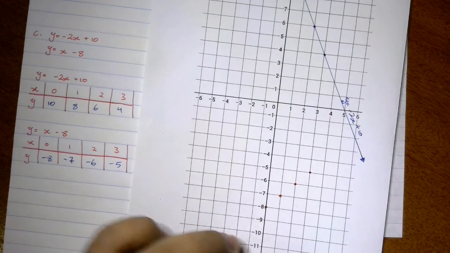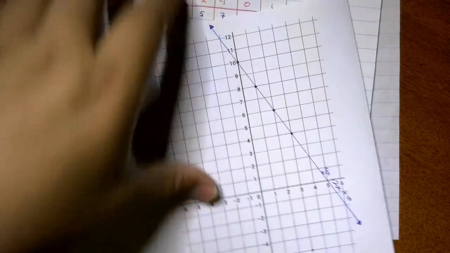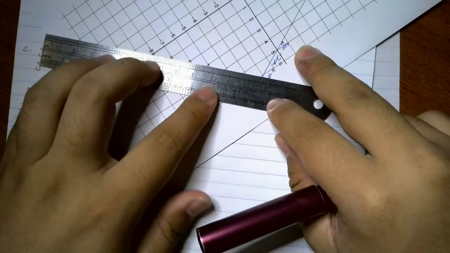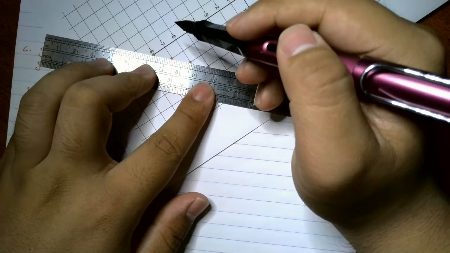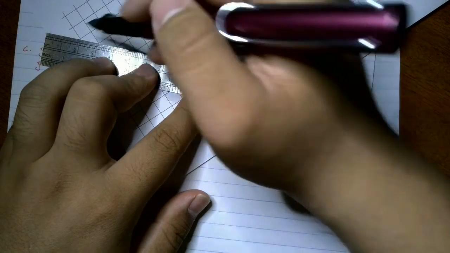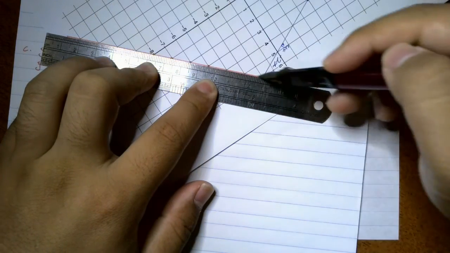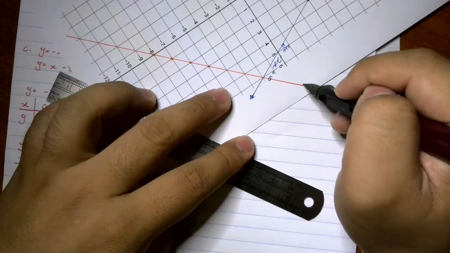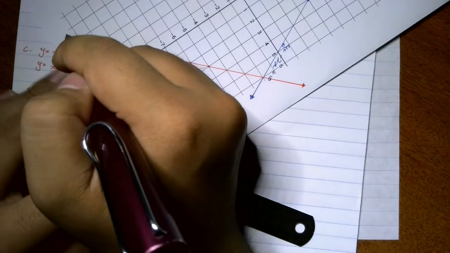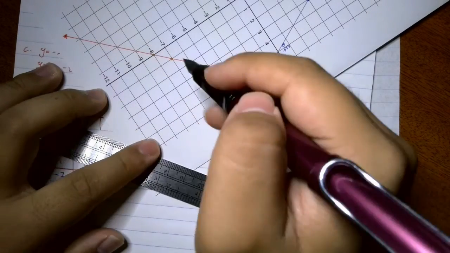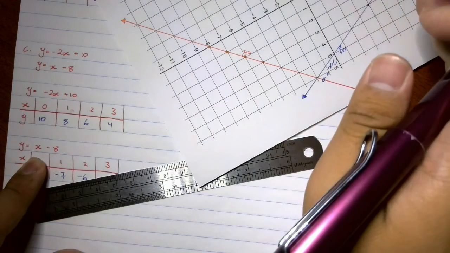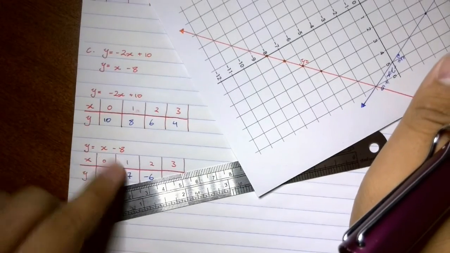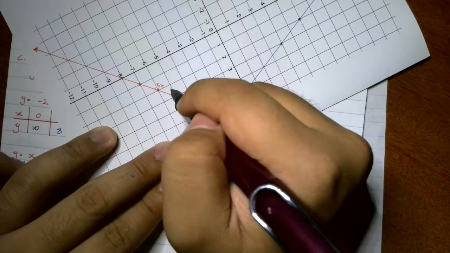Once again, let's join these dots, making sure we extend our points. There we are. The equation of this line is y equals x minus 8.